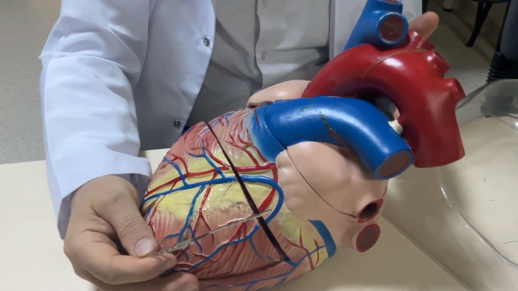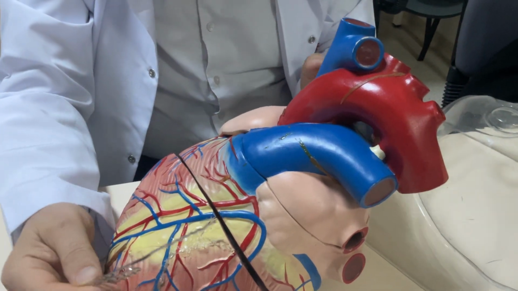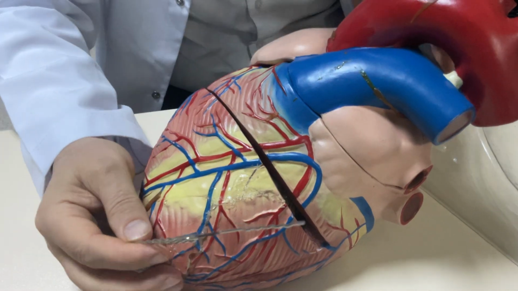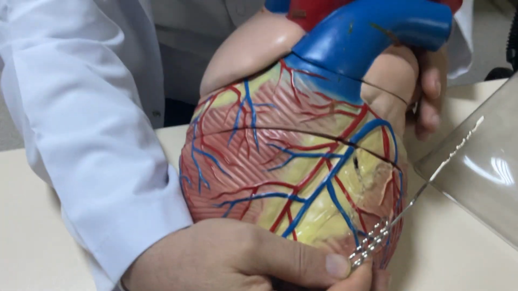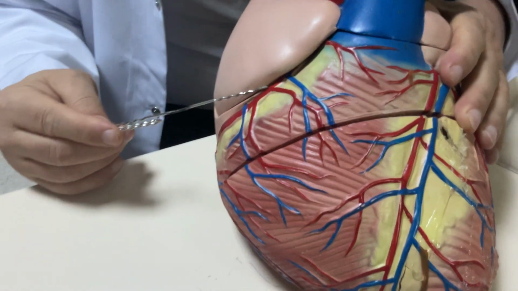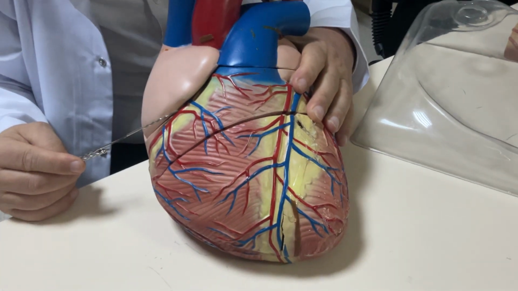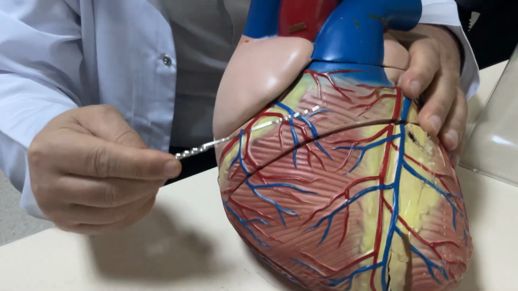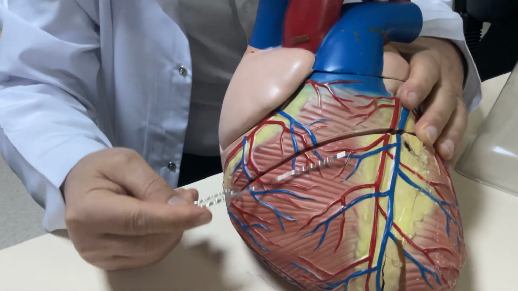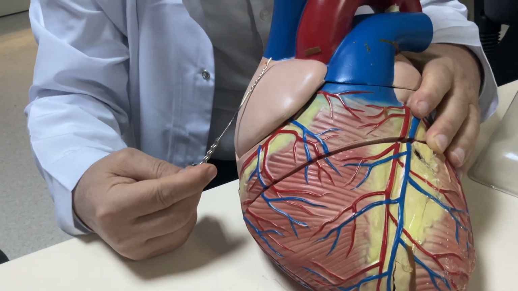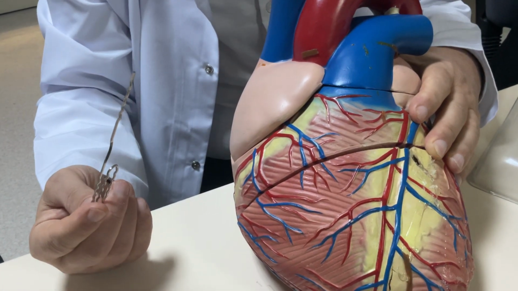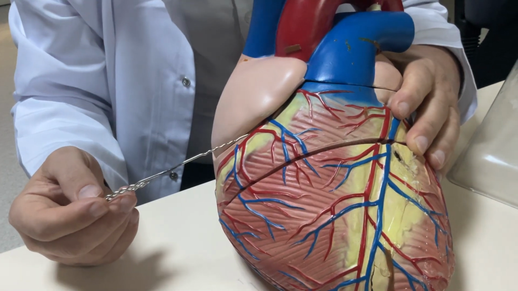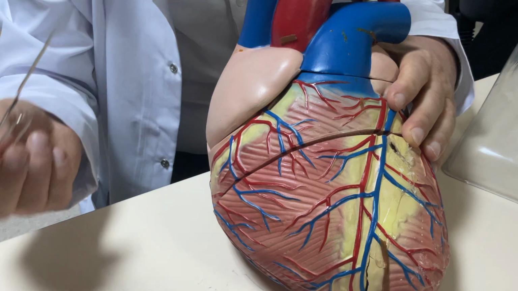So we have covered veins and arteries. Now let's look at the coronary arteries and their branches. Again, this is the right coronary artery. Right coronary artery has atrial branches, ventricular branches, atrioventricular branches. The largest atrial branch supplies the sinoatrial node.